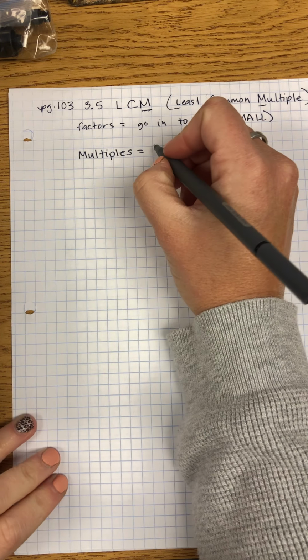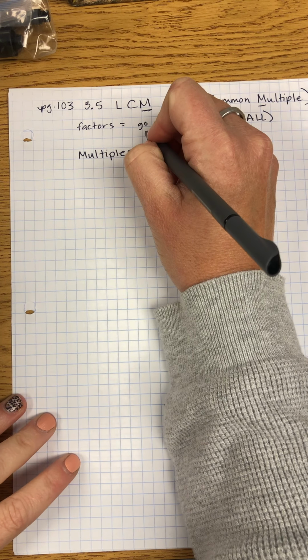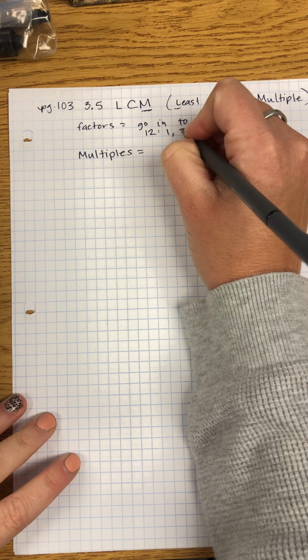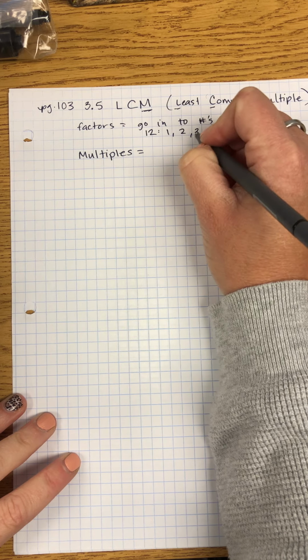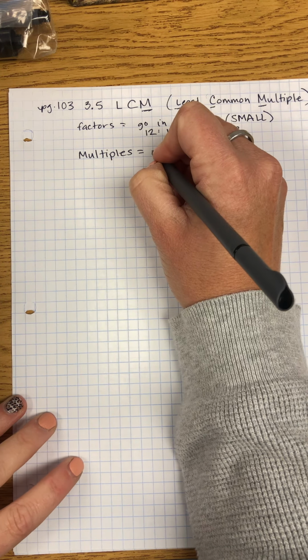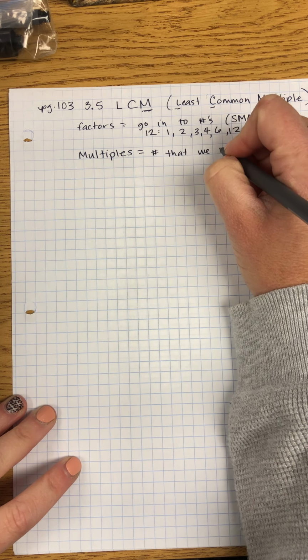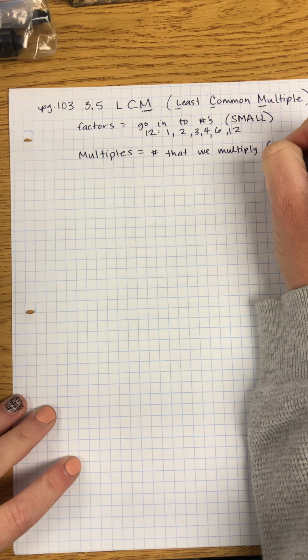Okay, well, we're going to work through it, and hopefully it will stick. So multiples, for this one, I used 12. So the factors are all smaller than 12, right? 1 and 12, 2 and 6, 3 and 4. These numbers we multiply, so they get really big.